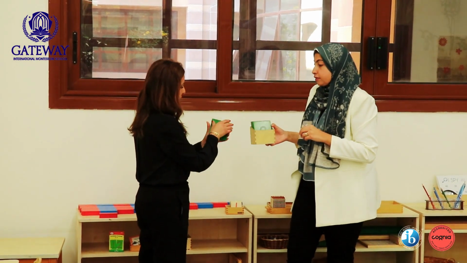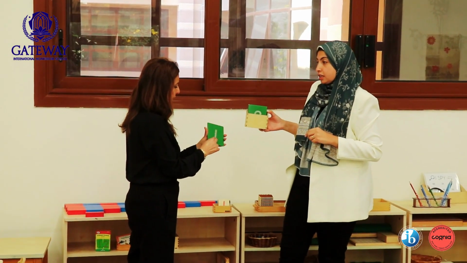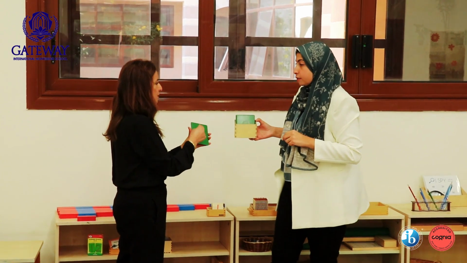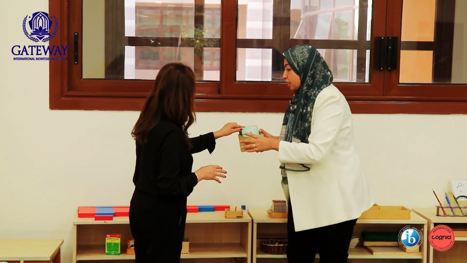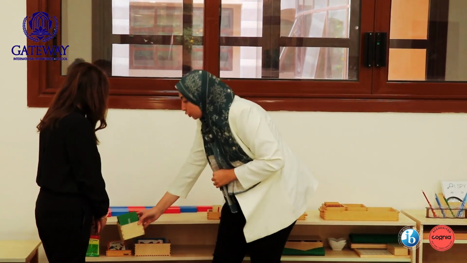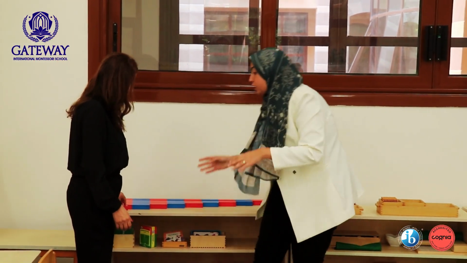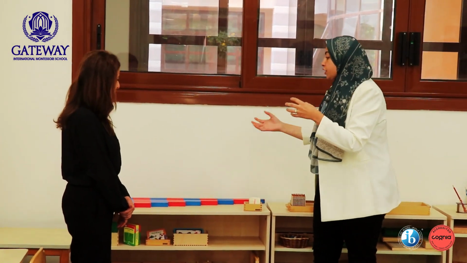Yes, we can show them. They need to trace it and feel it, so this will connect. They have the muscular memory of the recognition of the numeral. And when they master the quantities and the written symbol, we start combining the concrete to the abstract, the quantity to the numerals.